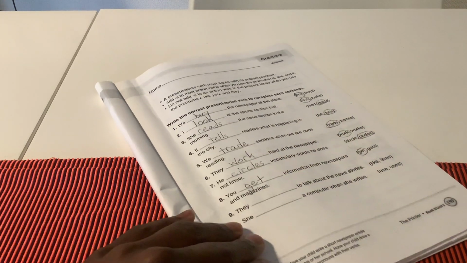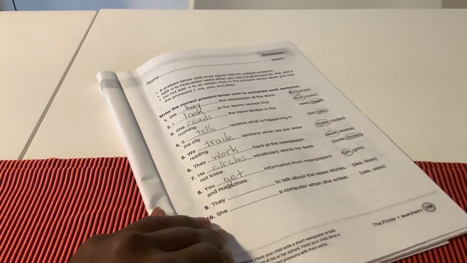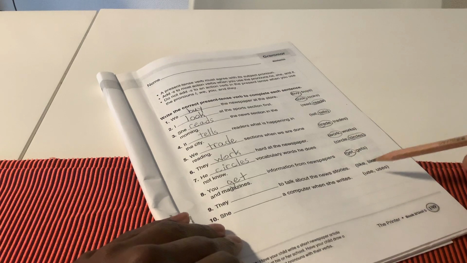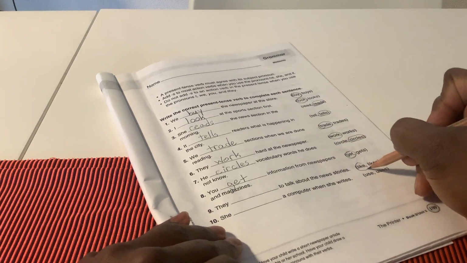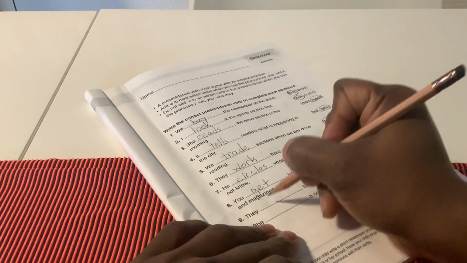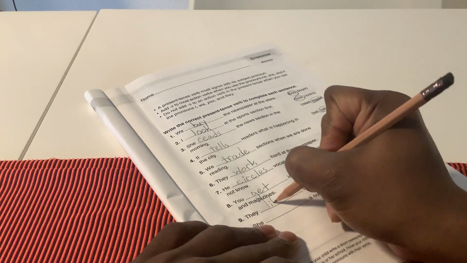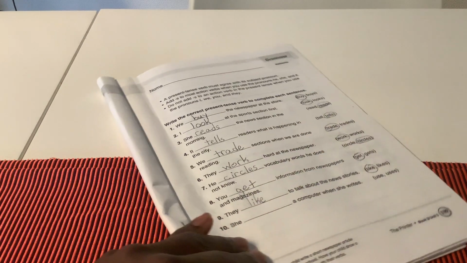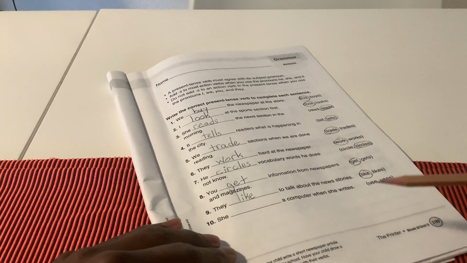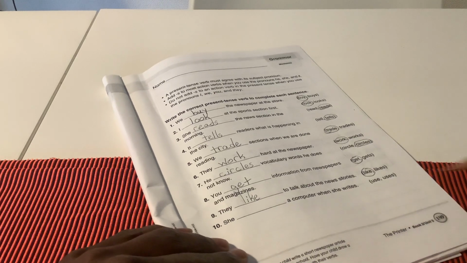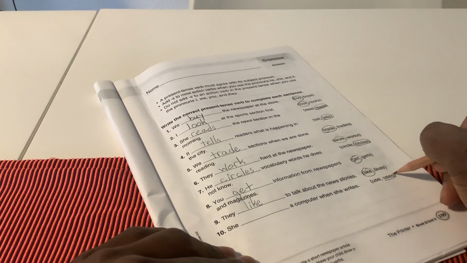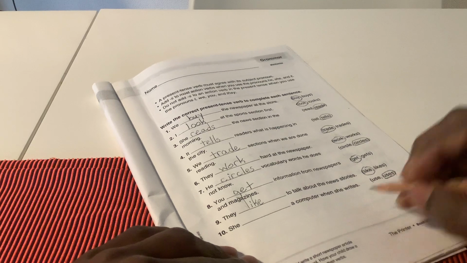G-E-T. Get. Number 9. They like to talk about the news stories. Like. L-I-K-E.